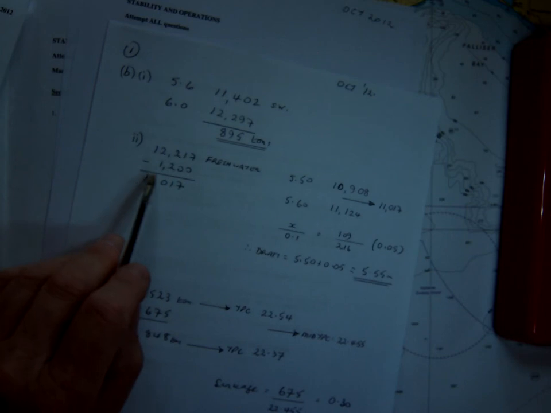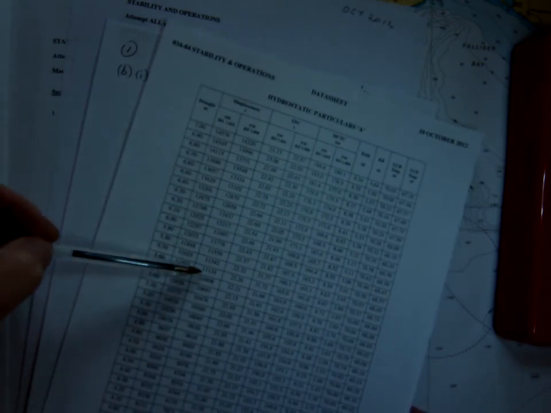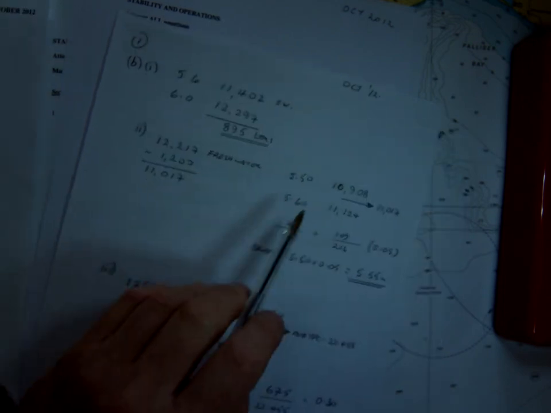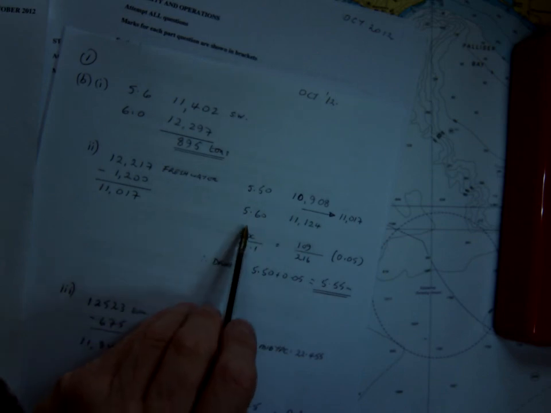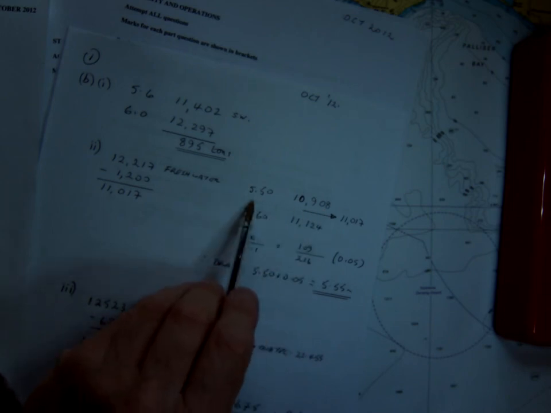Second, a ship displaces 12,217 in fresh water. We discharge 1,200 tonnes of cargo and we need to calculate the final draft in fresh water. And notice in this question it asks you to use only the displacement and draft values, so you're not using TPC. So 12,217 minus 1,200, our final displacement is 11,017. We go to the freshwater values and find our displacements either side of the 11,017, and we'll find at 5.5 it's 10,908, 5.6 is 11,124, our value is 11,017, so we interpolate between them.